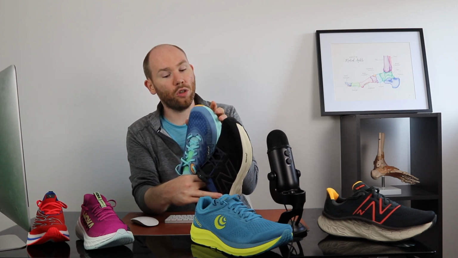And typically you'll find often in the racing shoes, they try to make them tight and snug to give a really good feel to the shoe, so like a sock-like fit. So it's super snug on top, and often you need to get a wider version in that, whereas New Balance are renowned for being comfortable and having an extra wide fit in the toe box.